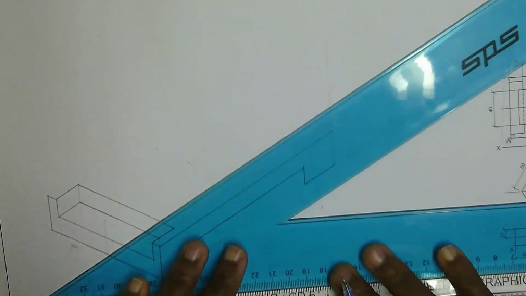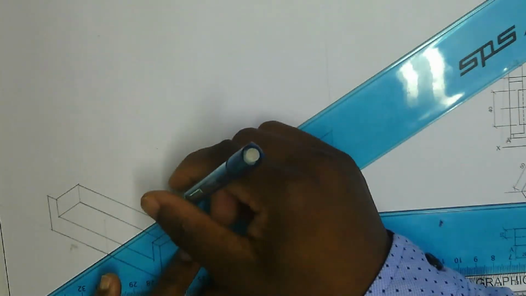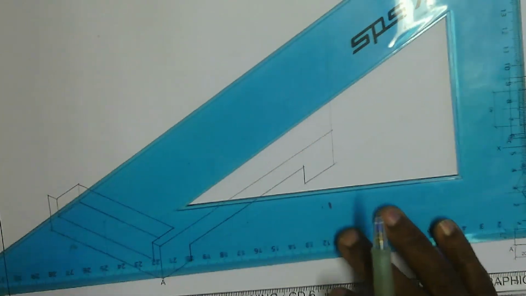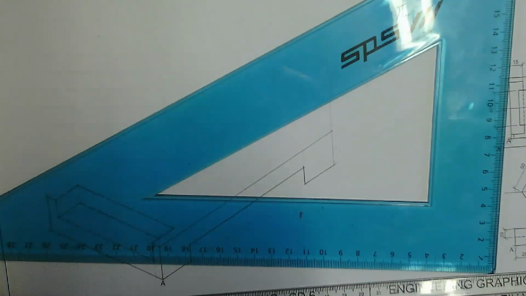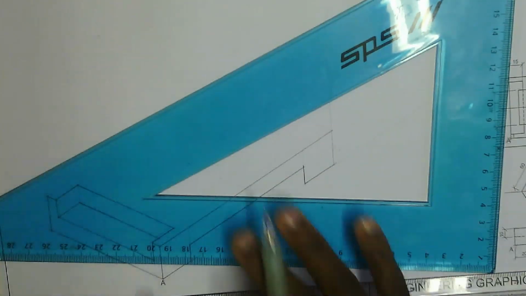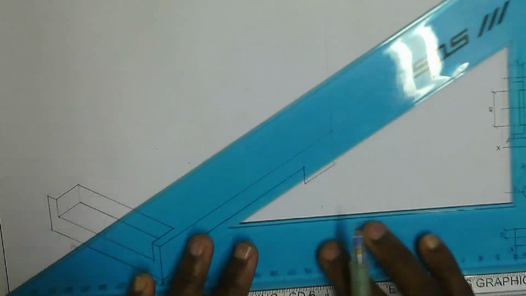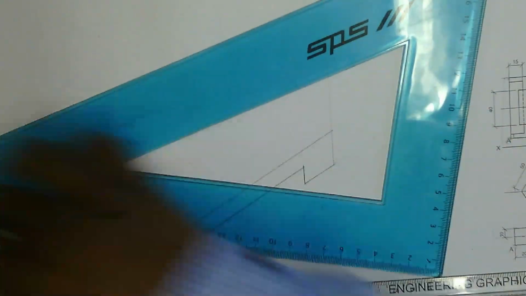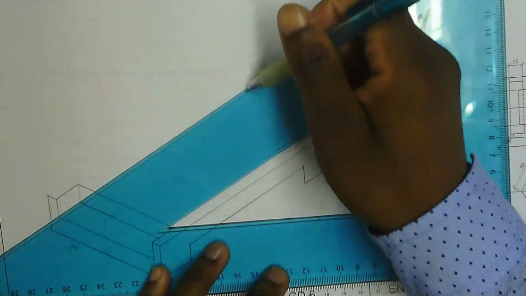So I'm going to draw a line here on top of that 20, a construction line. Again, I'm going to have a line here. I want to verify that my lines over there are straight. I must have another line here on top of that 20 I have on this side.